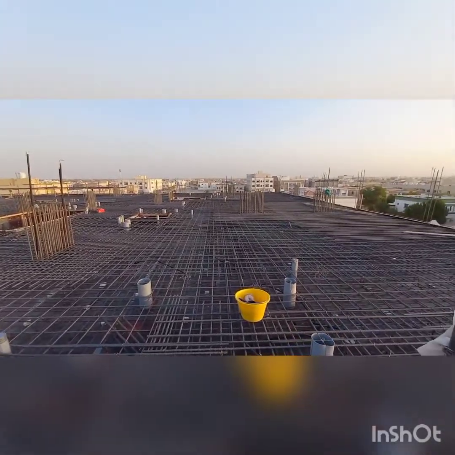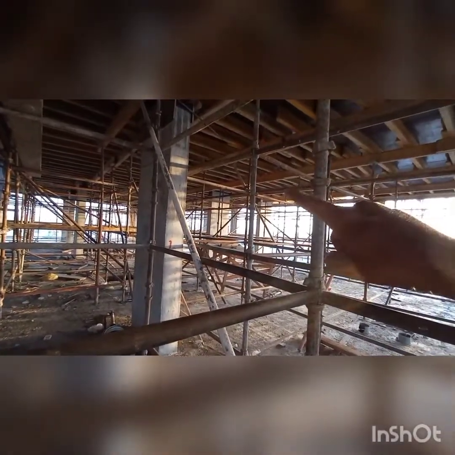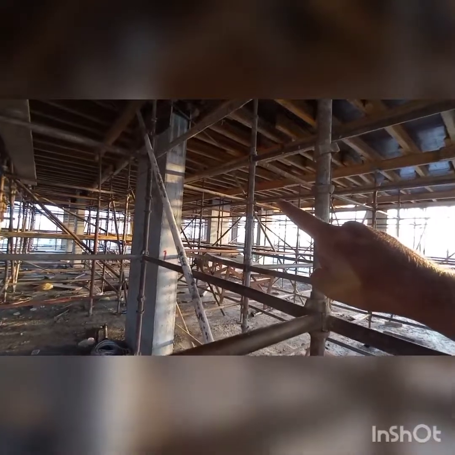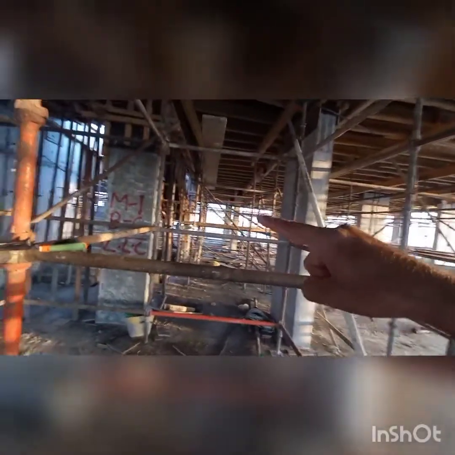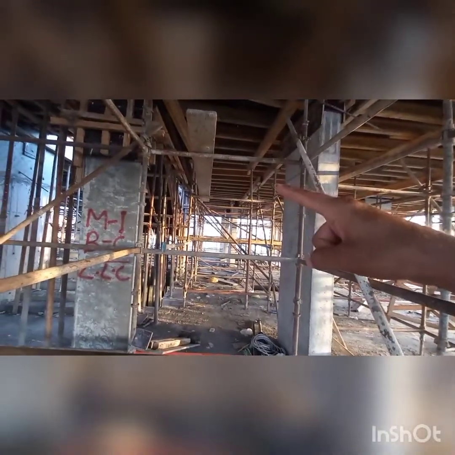prior to casting of concrete? The first and the most important point is to fix the level of the shutter for the slab. The surveyor usually marks levels on the columns, and then from the columns the site engineer or the supervisors take the dimension directly from there to fix the height of the slab from the bottom.